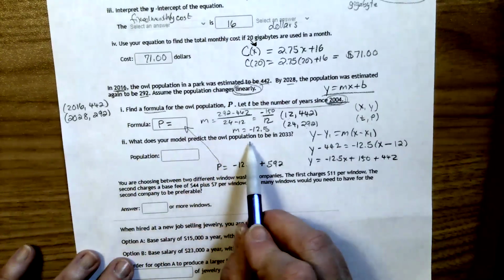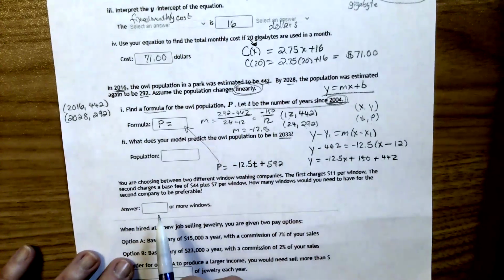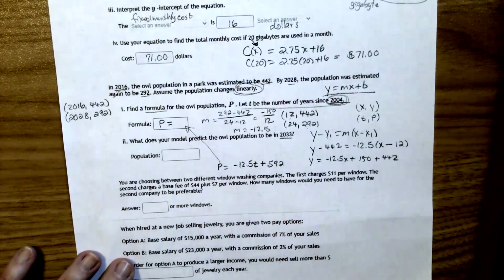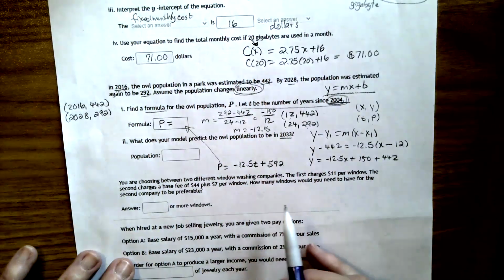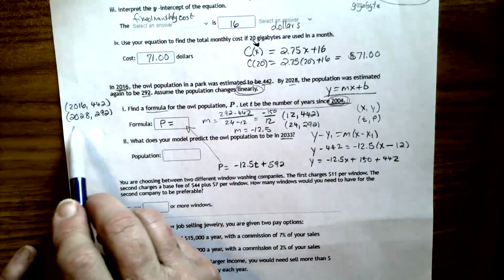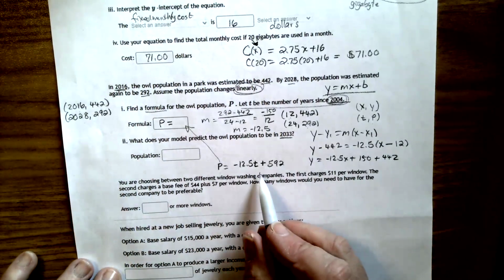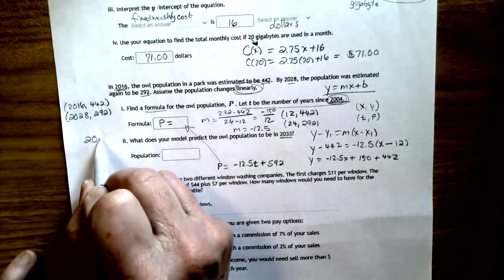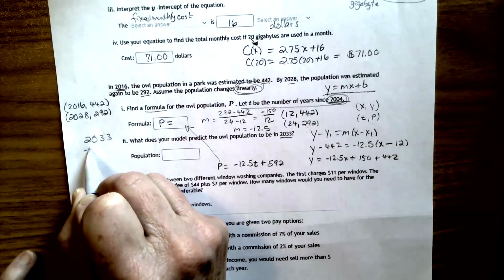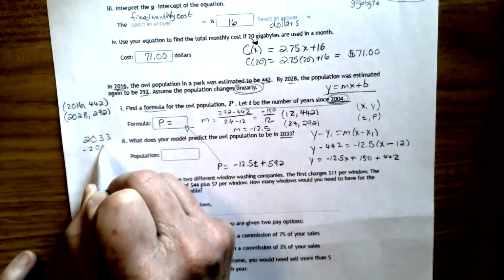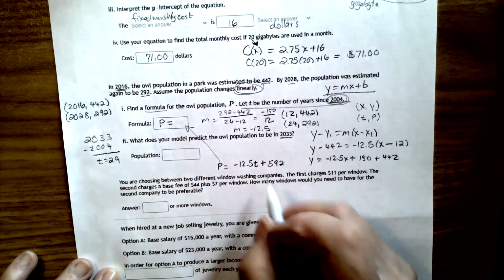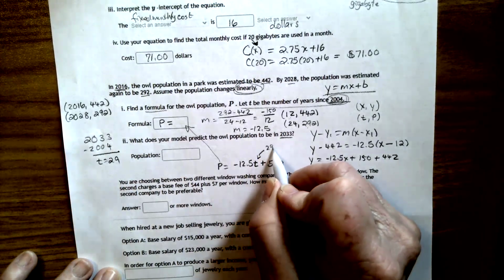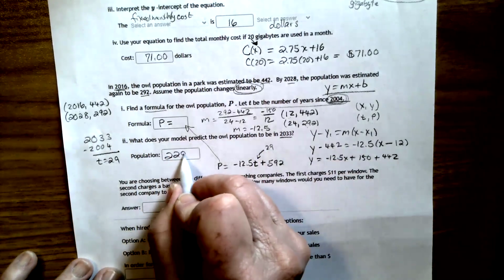Then what does your model predict the owl population to be in 2033? Let's just think about it before we put that in. Less owls, because with each year it's decreasing, right? So we are expecting a smaller number than 292 because it's later. All right, so what do we put in for T? Well, since it's normalized, we take 2033 minus 2004, and that says, oh, let T be 29 since we normalized it. So put in 29 for T right here. And when you do that, you'll get 229.